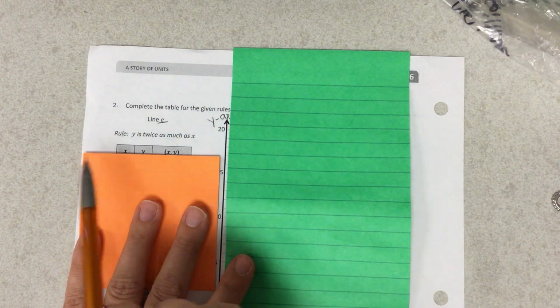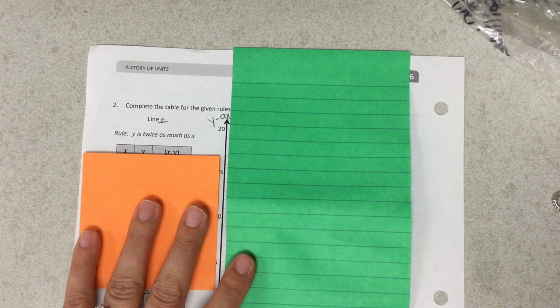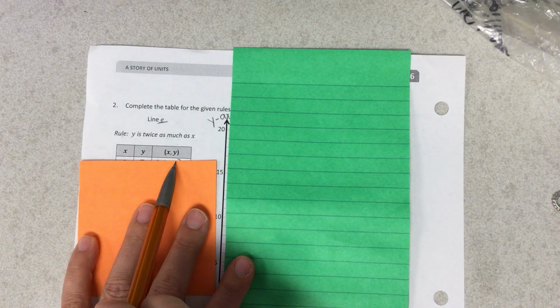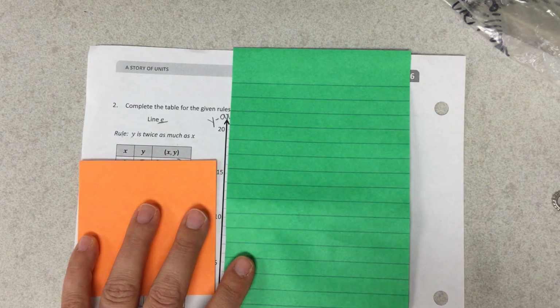So what we're going to do is the exact same thing we did on the other side. We have to figure out what our rule is, figure out our y-coordinate, figure out our coordinate pair, and then we're going to go ahead and plot it.